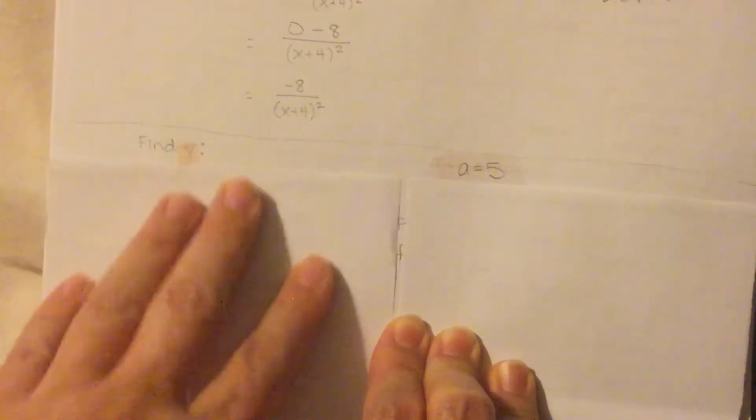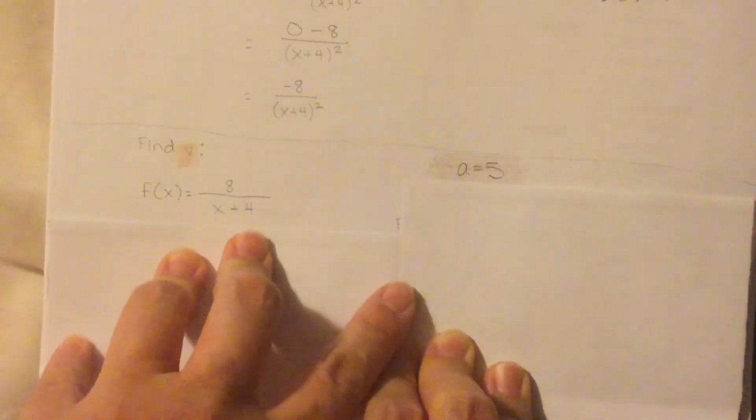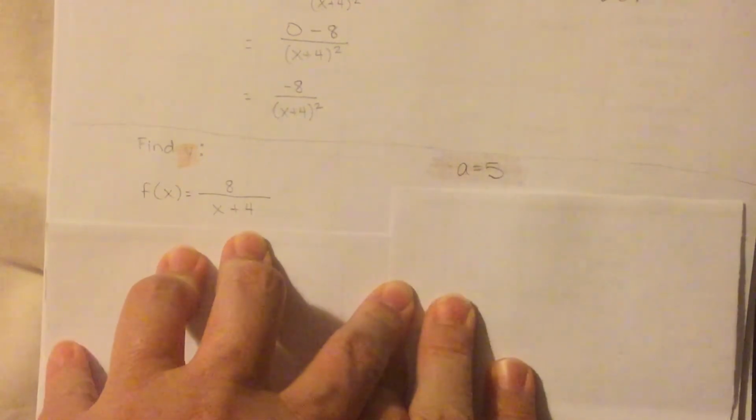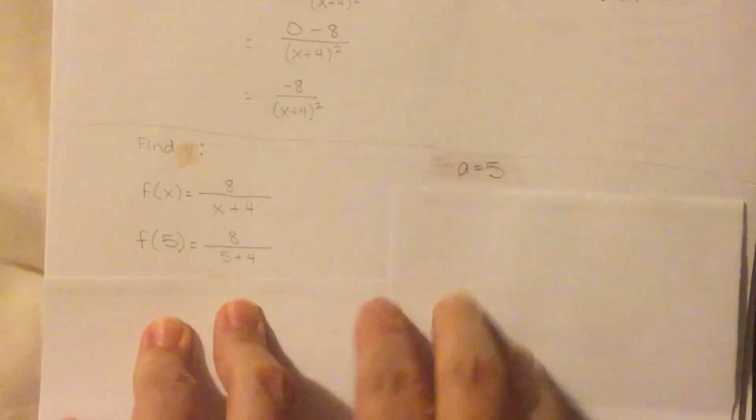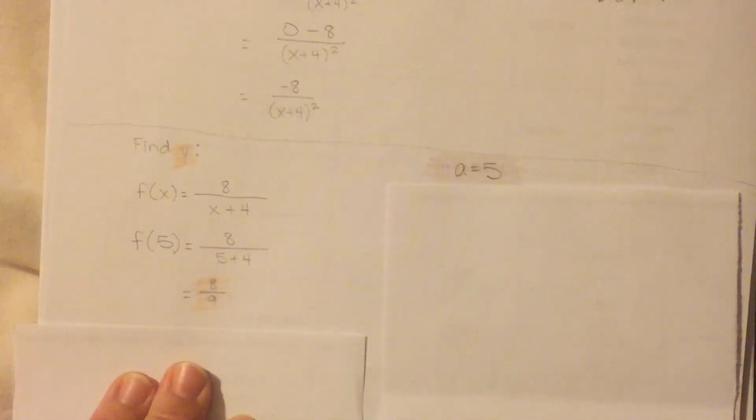And the way we're going to do that is take our original function and do like we did back in college algebra and plug that value in for x. So instead of x plus 4, it's 5 plus 4. And so then you do the math on that and you get a y value.